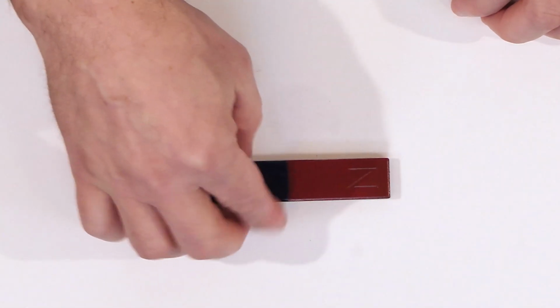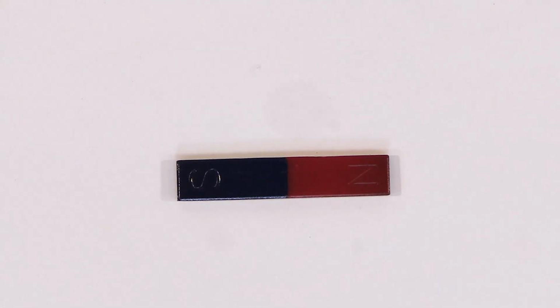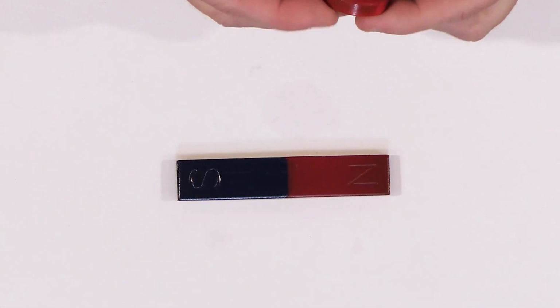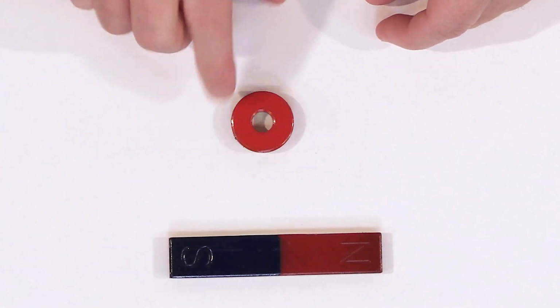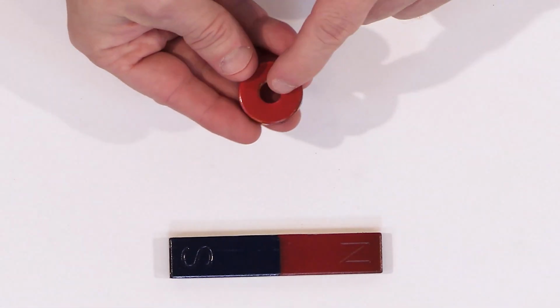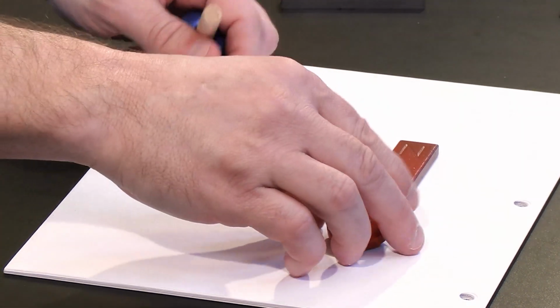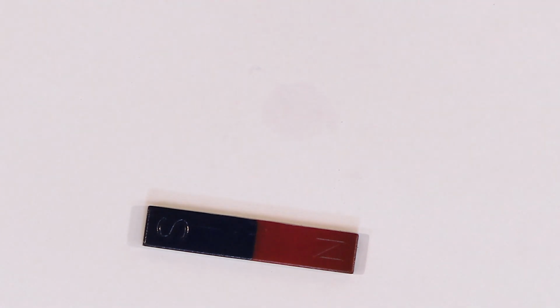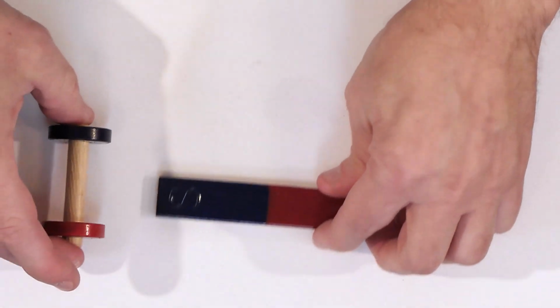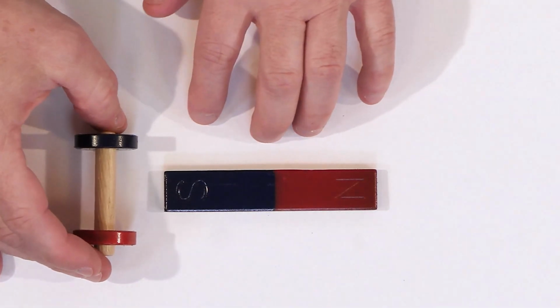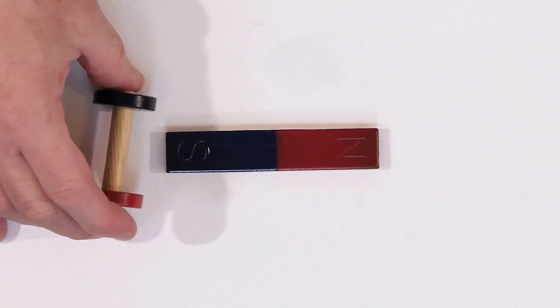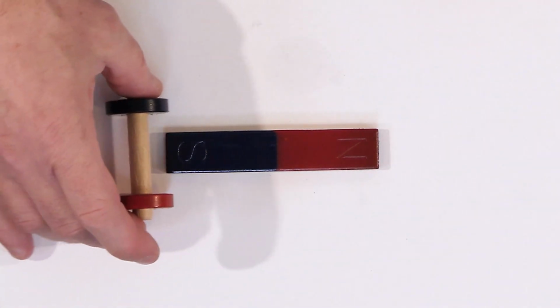All right, the next thing I want to do is put these aside. We're going to go back to our slightly weaker magnet here. And I have over here these disc magnets with a hole in them. And even though they're not labeled, there is a north and a south side to this. And you can see that these are magnets also. Now the interesting thing we can do is connect them like a car, and we can actually use the magnet underneath to propel the wheels, so to speak, on the car. So let's see if we can get that to work.